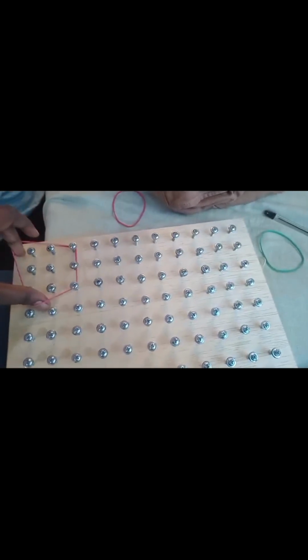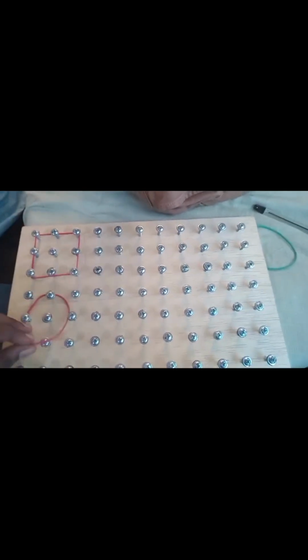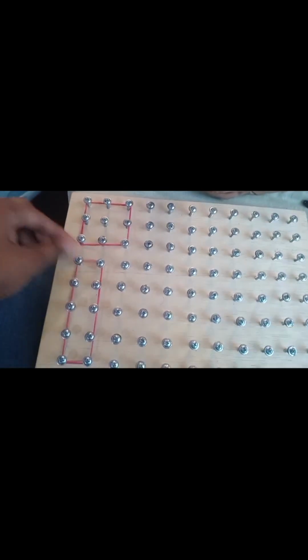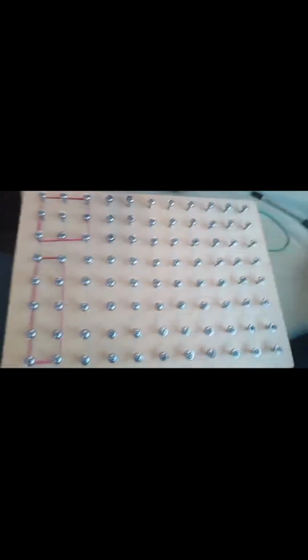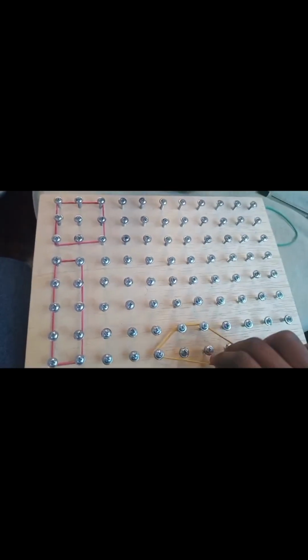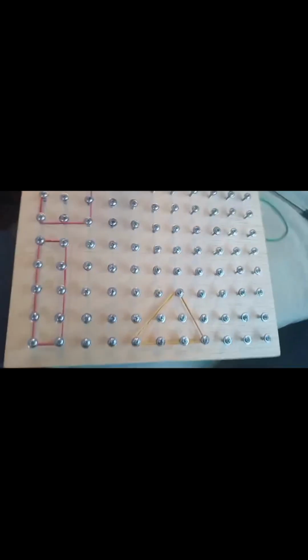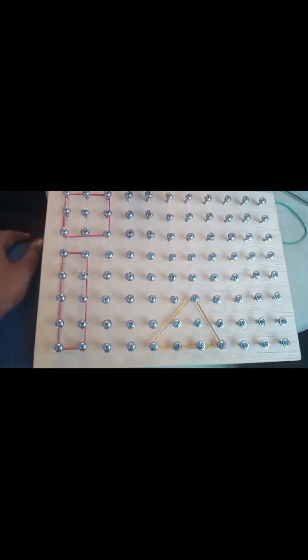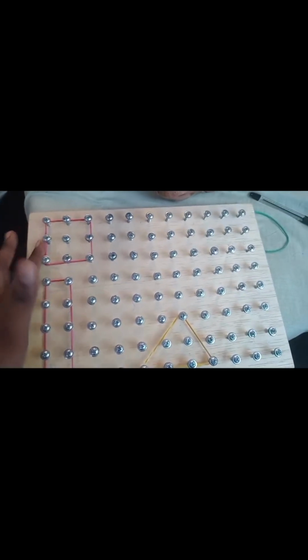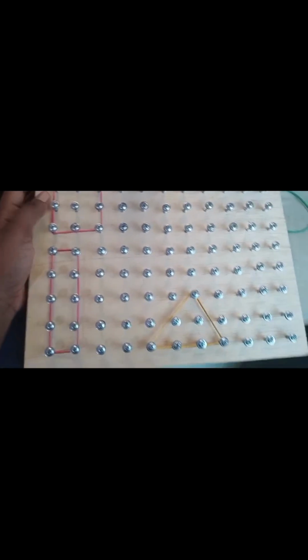We can have them create squares, rectangles, and triangles. And also we can have them tell us how many sides each shape has.